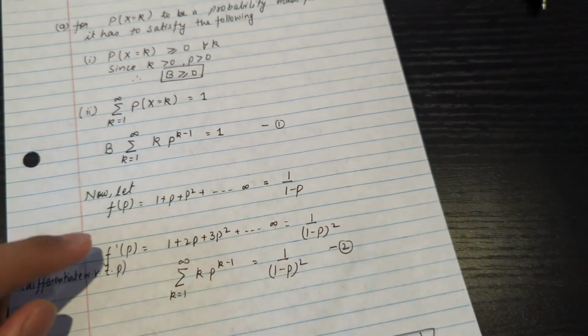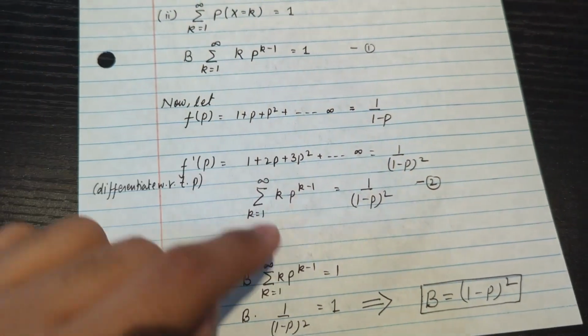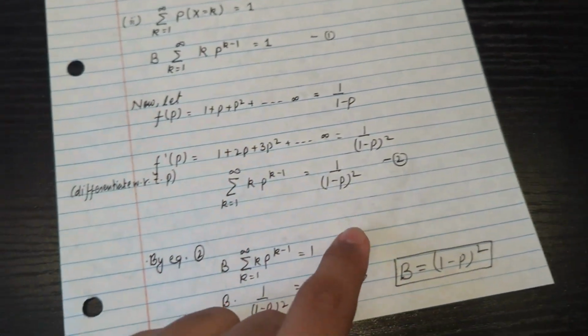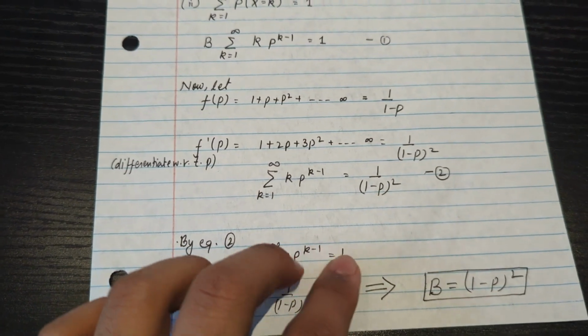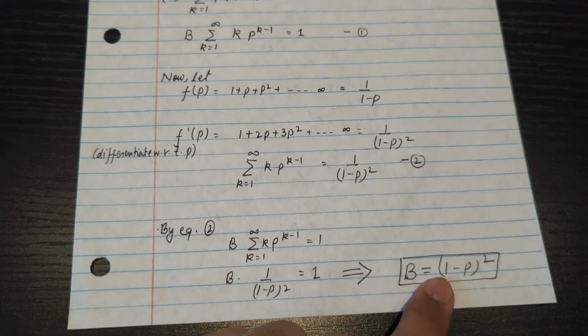This f dash p is the required sum in equation number 1. So by equation number 2, b into this sum f dash p equals 1, so b comes out to be (1 minus p) whole square.